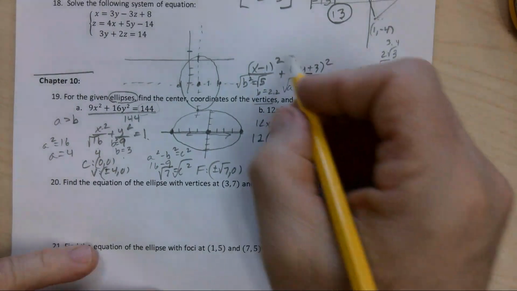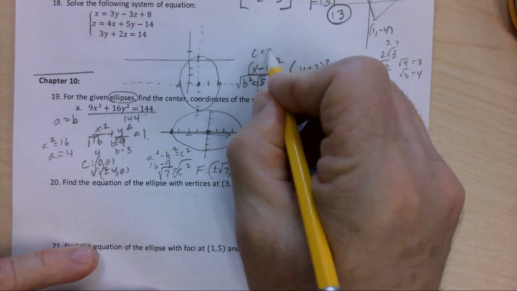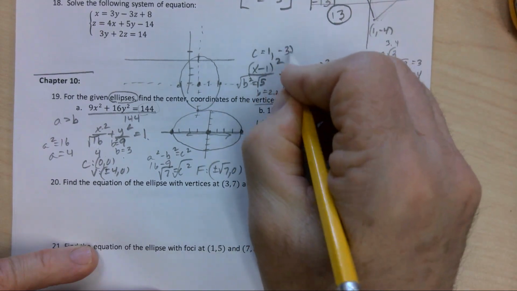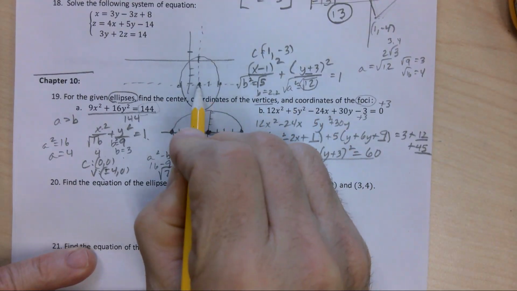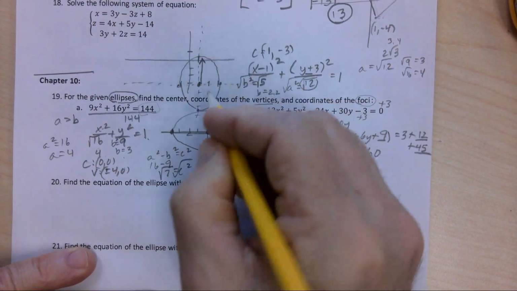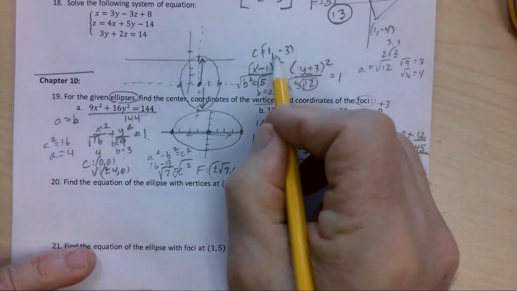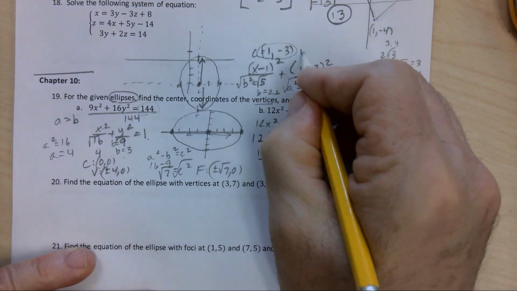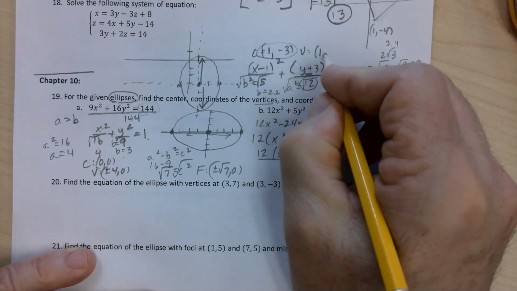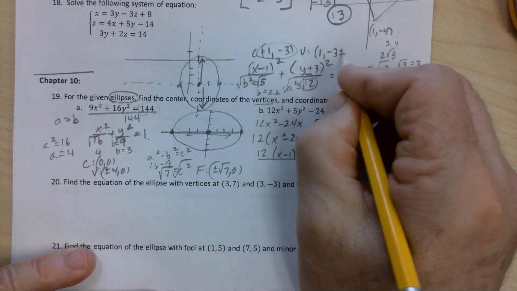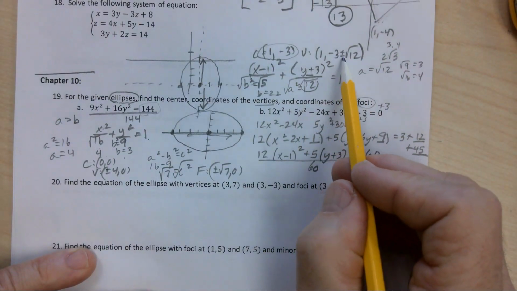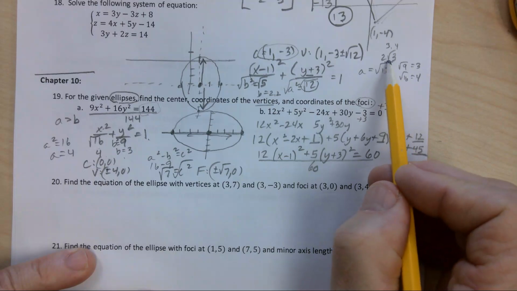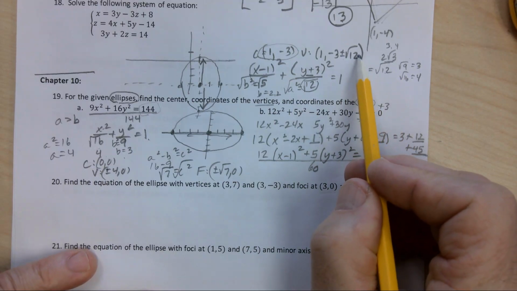The center is 1, -3. What are the vertices? Well, from there, I would go up the square root of 12 and down the square root of 12. So how do I take my center and adjust that? Well, that would be 1, -3 plus or minus the square root of 12, or -3 plus or minus 2 square root of 3. But I don't think they're going to break it down, but you never know.